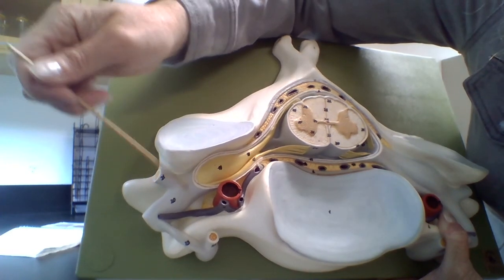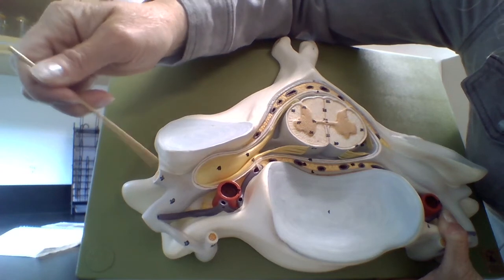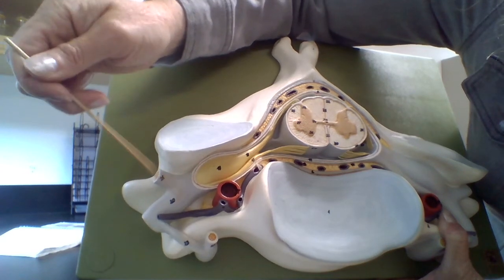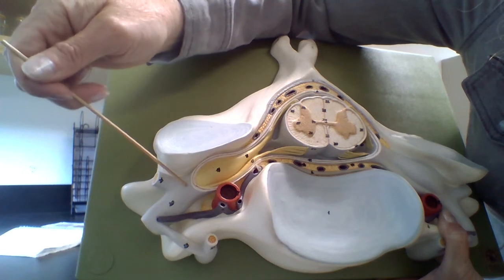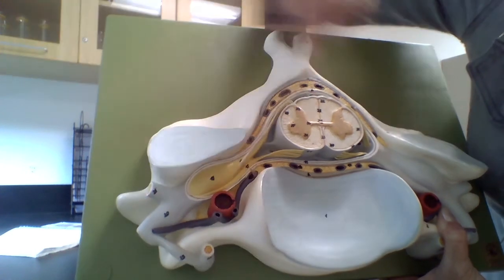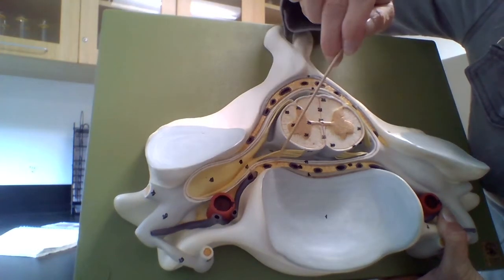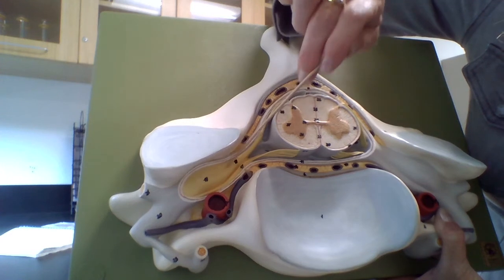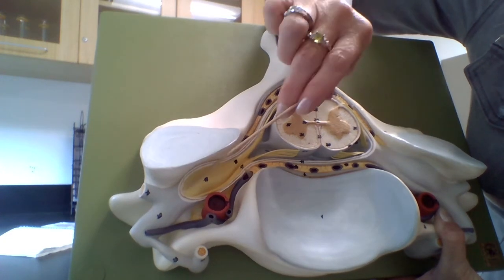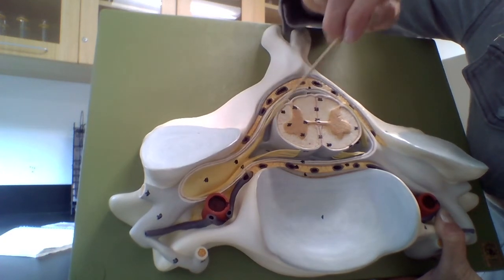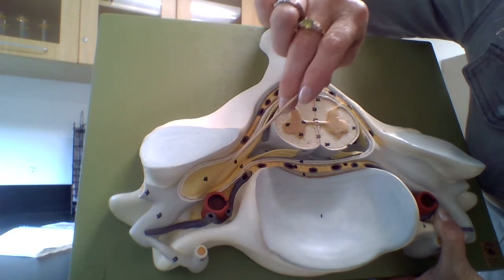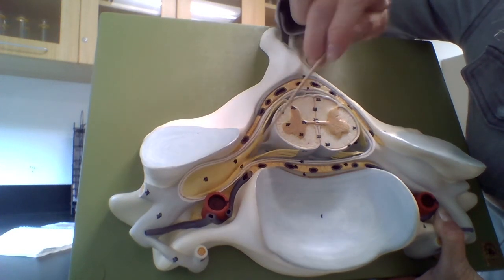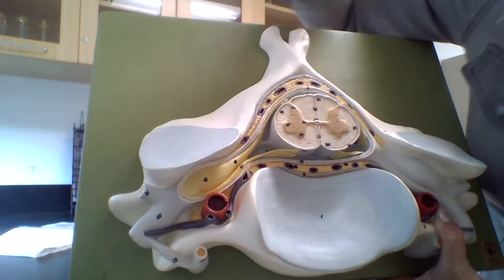In the spinal nerve we can find both motor and sensory neurons. So this is a mixed nerve, so it's a two-way street. But when we get to the roots, in a dorsal root we only will find sensory neurons and sensory fibers, and in the ventral root we only find motor fibers.